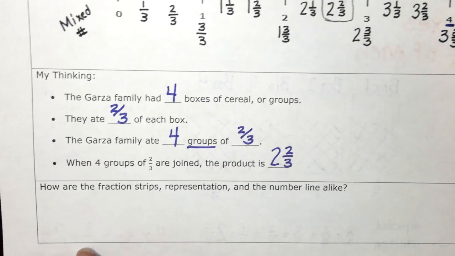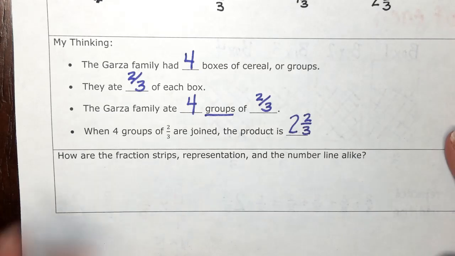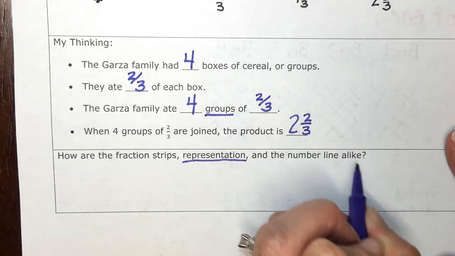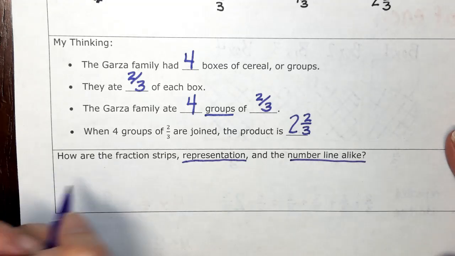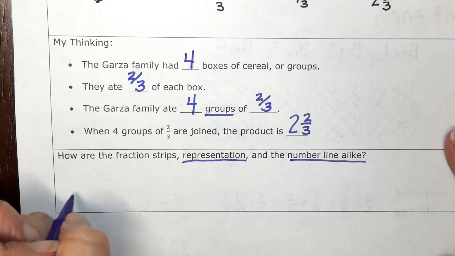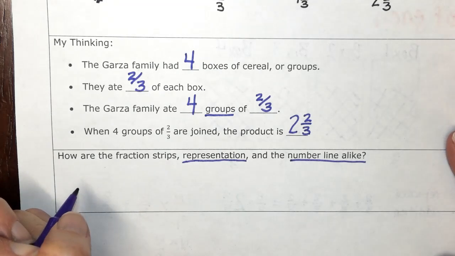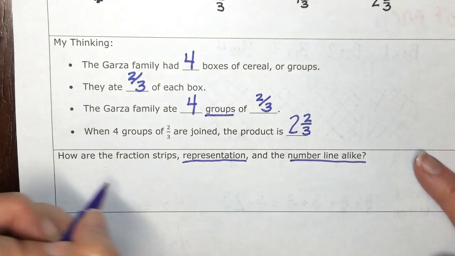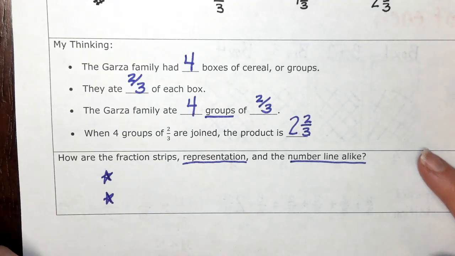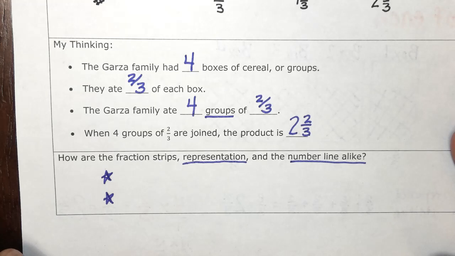So right now, in your own words, I want you to go back and I want you to think about our representation, our picture from the front, and our number line. And I want you to think about, how are they alike? What things are you noticing that are the same? You should be able to jot down at least 2 items and be ready to share with me in class later on.